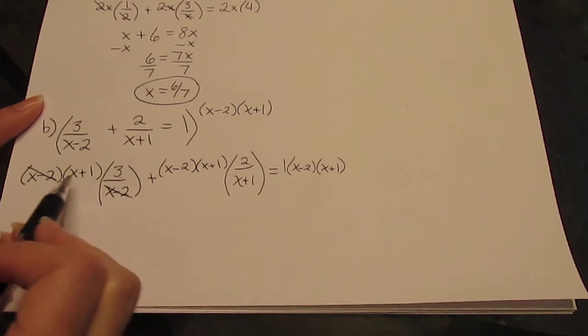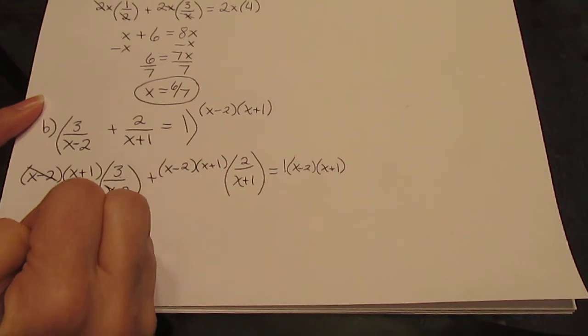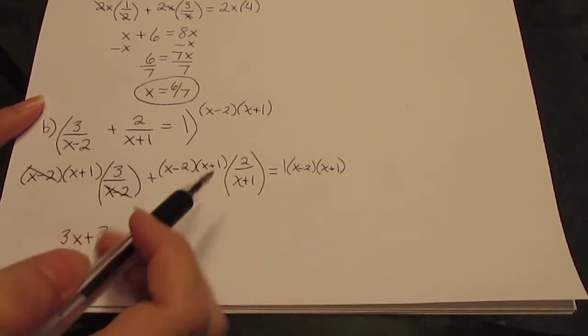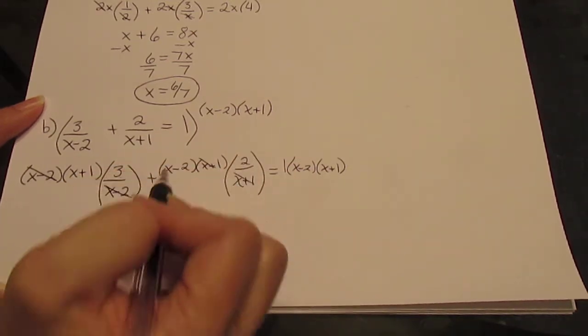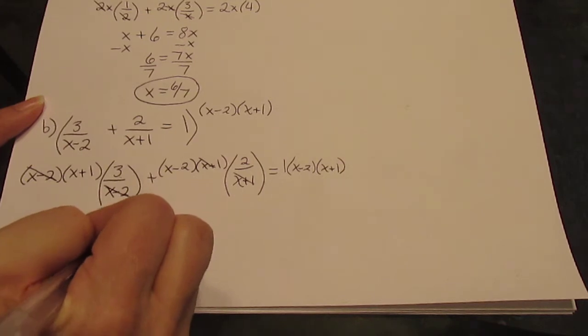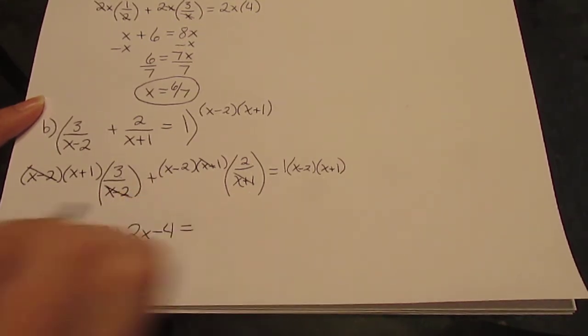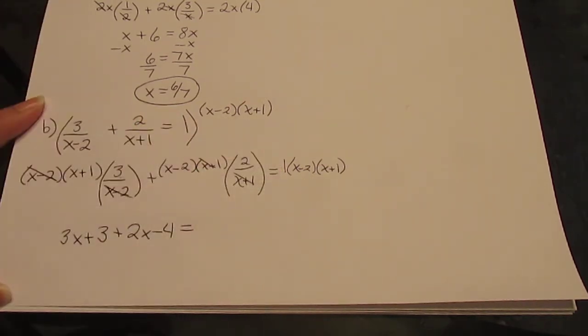Okay, so I've got 3 times x plus 1. Go ahead and just distribute that. So we've got 3x plus 3. Okay, and this one, the x plus 1's cancel. And I've got 2 times x minus 2. So again, I'll distribute that. 2x minus 4. And in the last one, nothing cancels, but let's go ahead and start multiplying that.